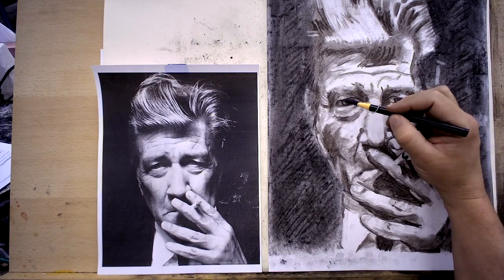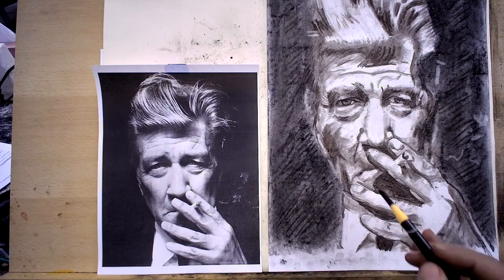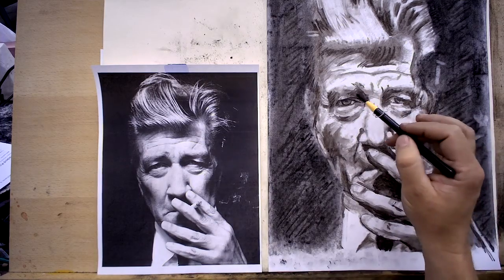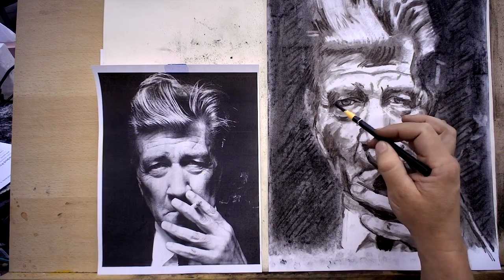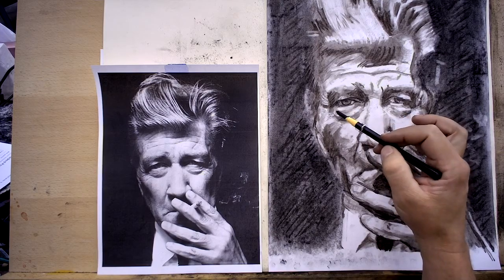So I really just want to get in all the details in the dark areas, and I can make adjustments to my highlights and shadows with my erasers and tortillon during this process as well. But I'm just trying to get the drawing finished at this point and bring it to the spot where I am done working on it.